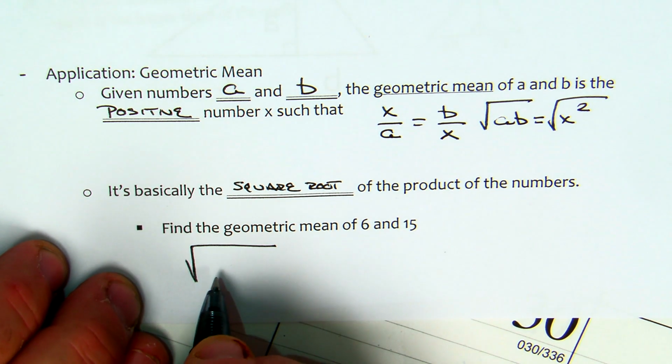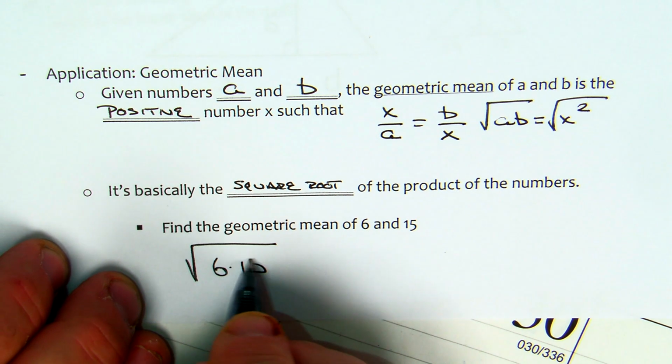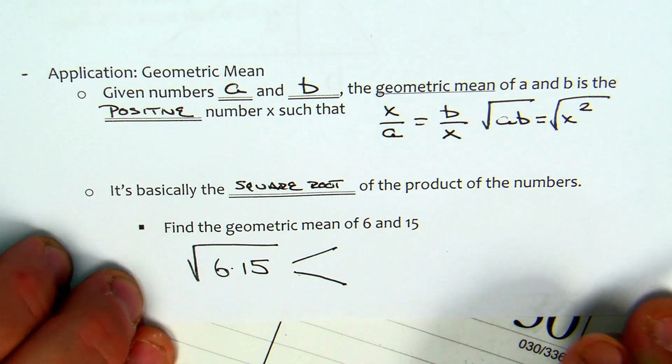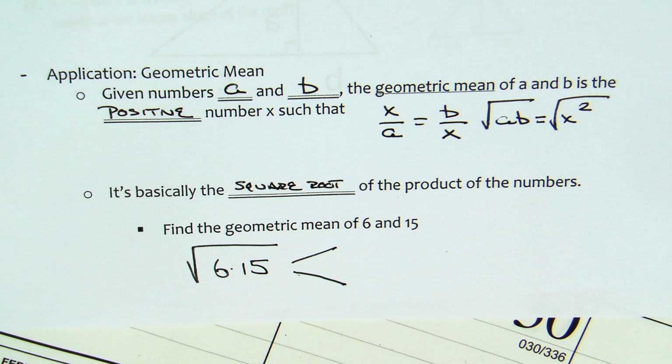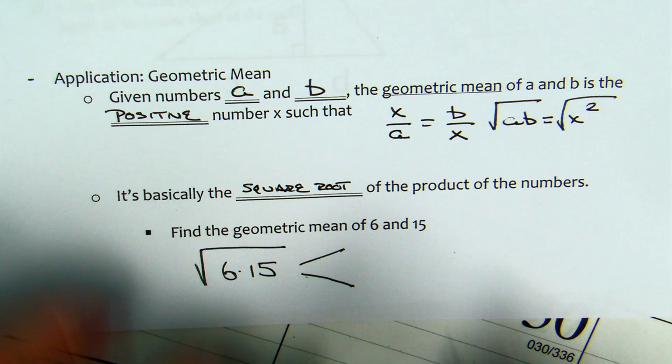Alright? The geometric mean of 6 times 15. There are two ways of going about it. Number one is do the multiplication. Anybody think they know what 6 times 15 is? 90.